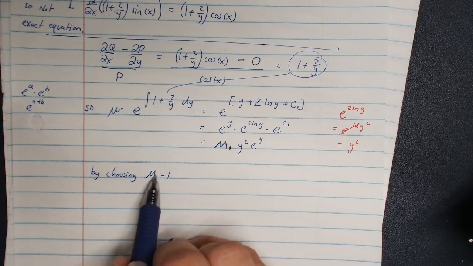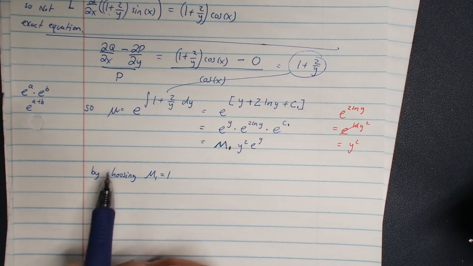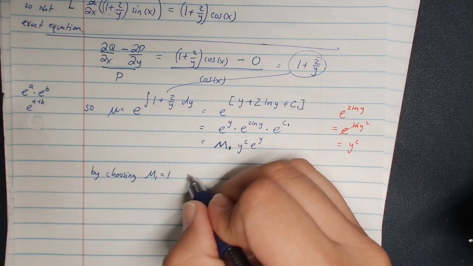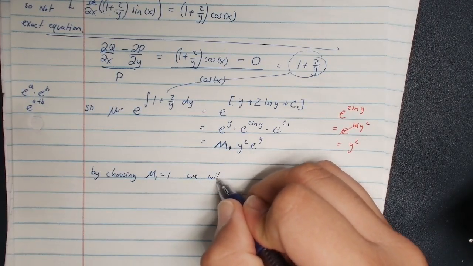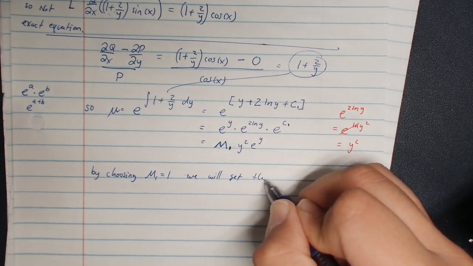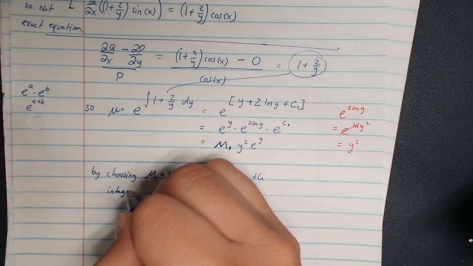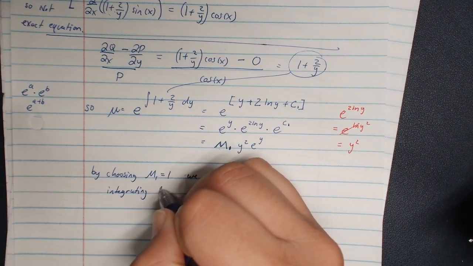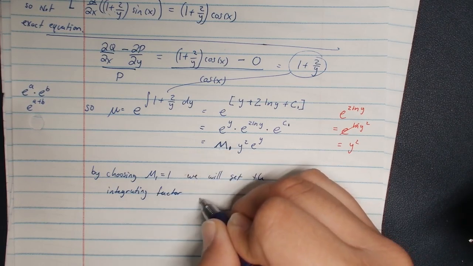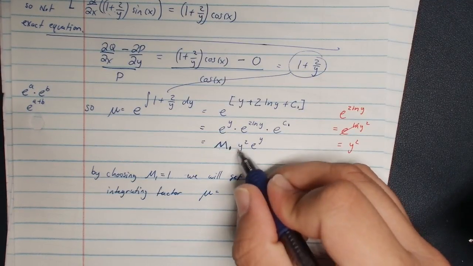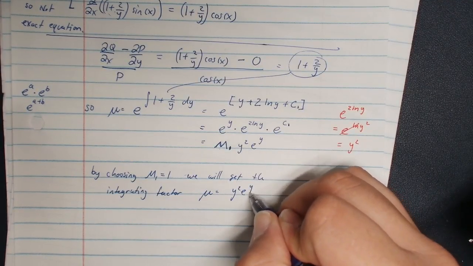And again, it doesn't have to be 1. You could have chosen 75 if you really felt like it. By choosing M1 equals 1, we will get the integrating factor mu equals y squared e to the y.